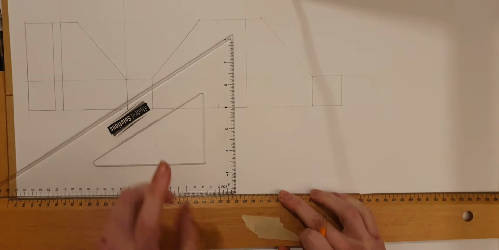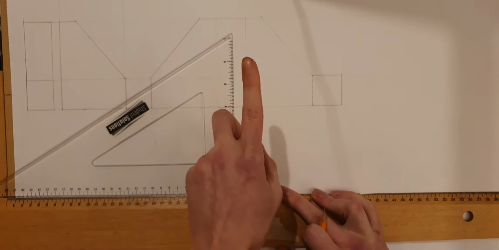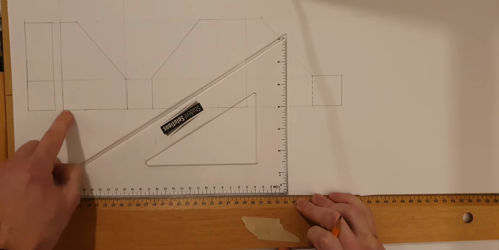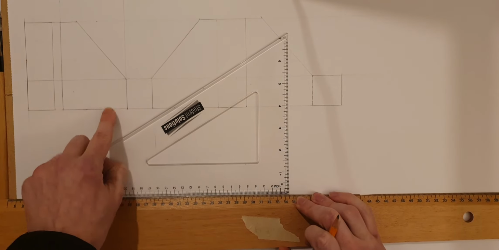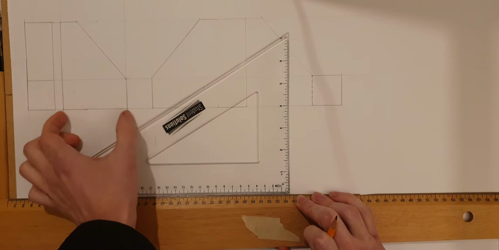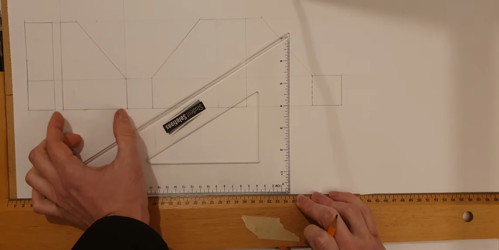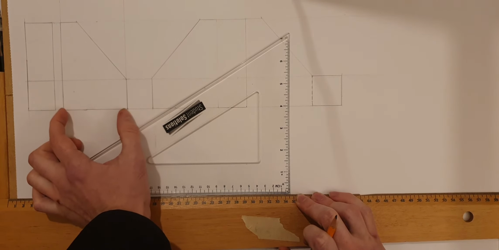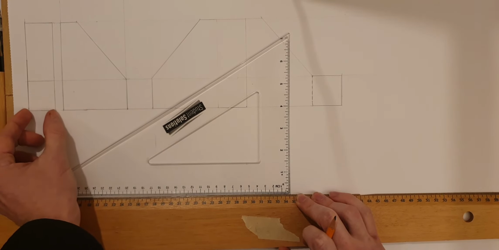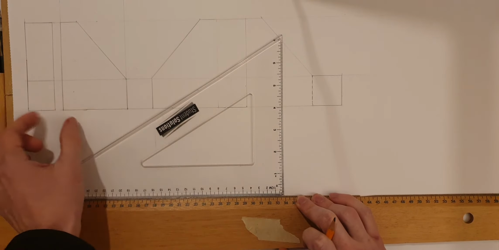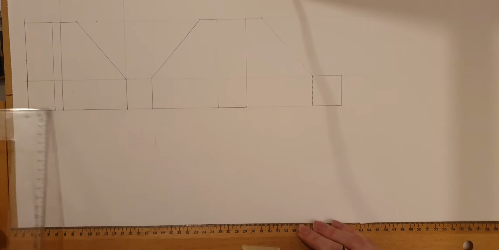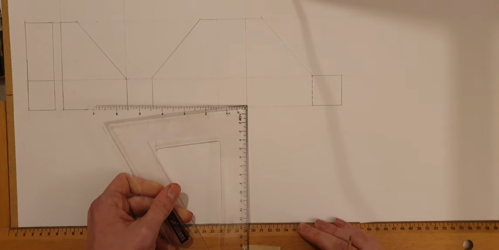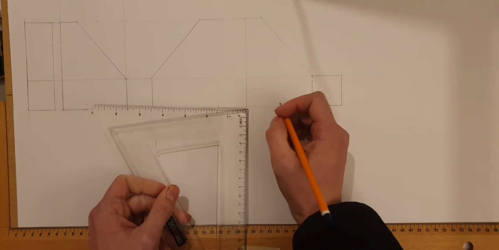Now, there is one piece missing. That is our base here. So our base is going to be the overall length of this and thickness of this, or width of this. So we're going to come down the width, which is 35.